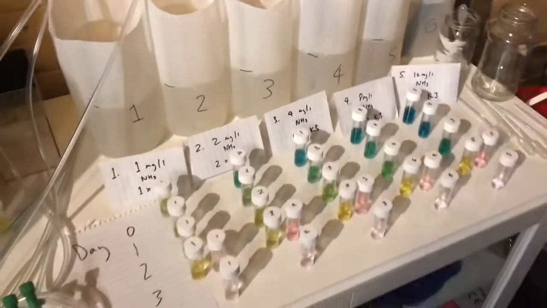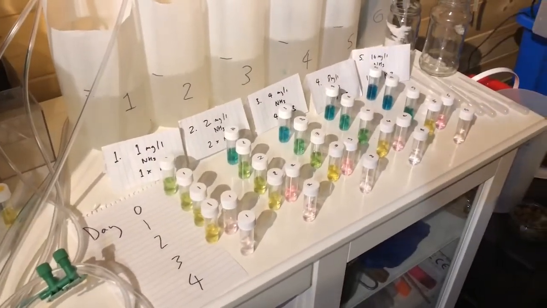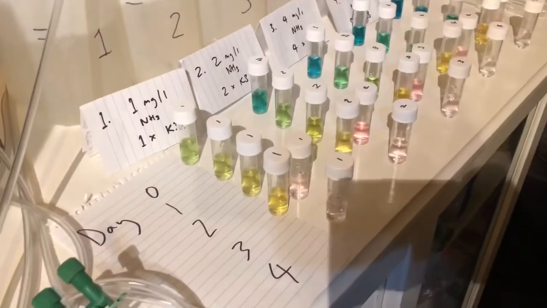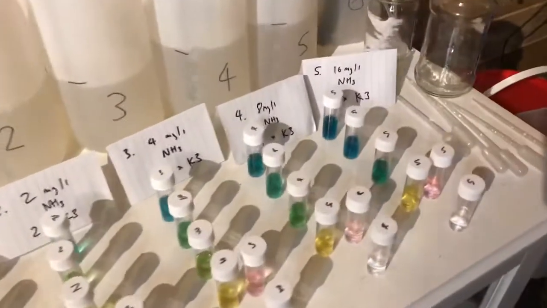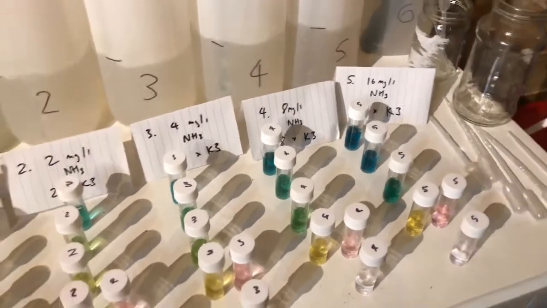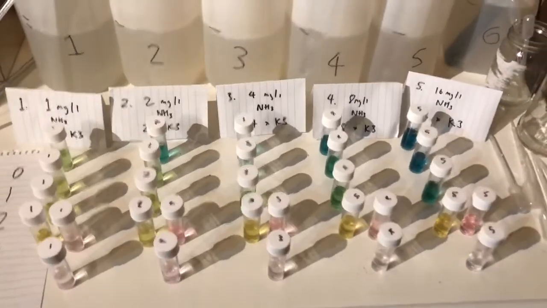You can see this as you go across the tests, starting with test 1 with the 1 milligram, which just gradually goes down to 0 on day 3, whereas at the other end of the spectrum, the 16 milligrams took a much steeper path but still got down to 0 on the 3rd day.